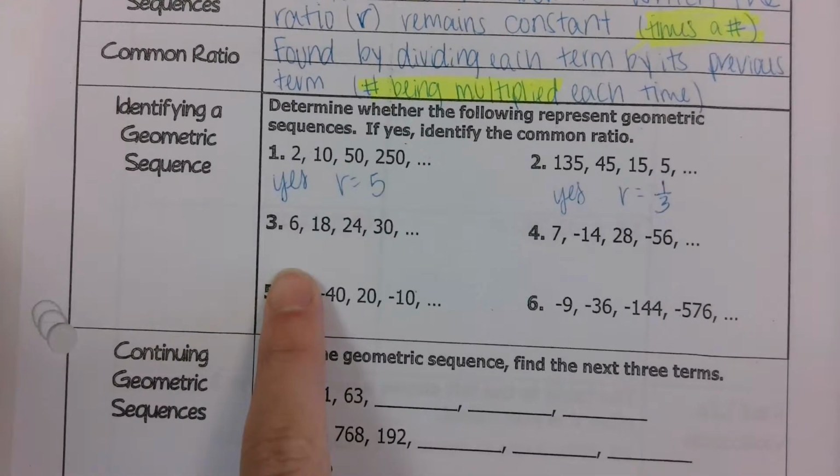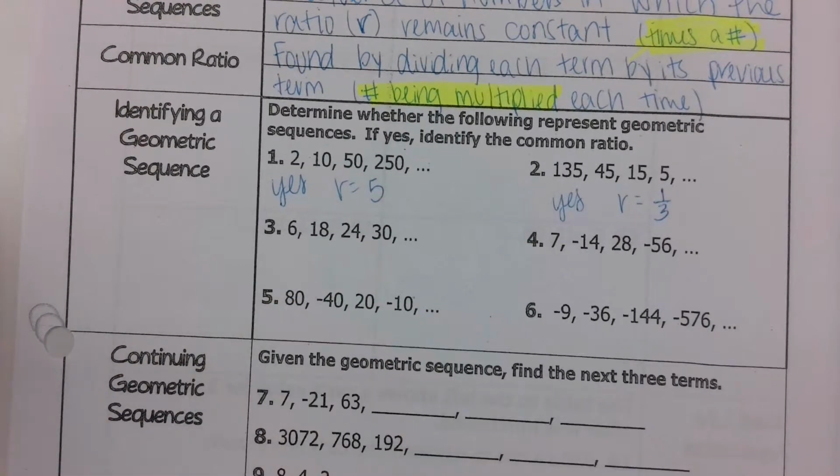Looking at number 3, 6, 18, 24, 30. What do you think? How do you get from 6 to 18? Times 3? Or what else could you do? Well, I don't know. What about 18 to 24? Add 6. So we're timesing something, adding something. Is this going to be geometric? No.